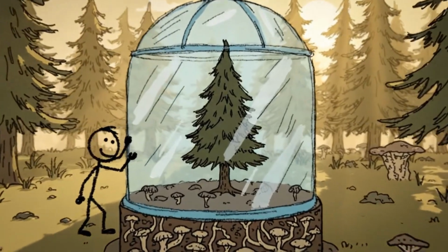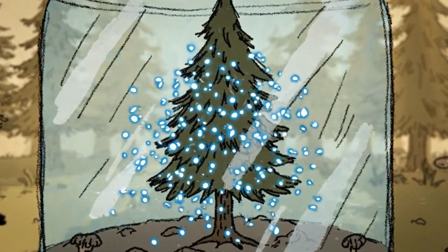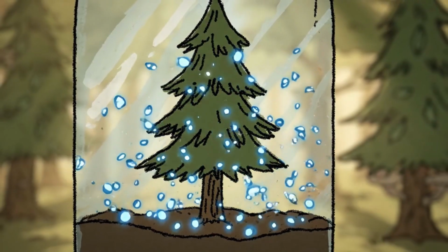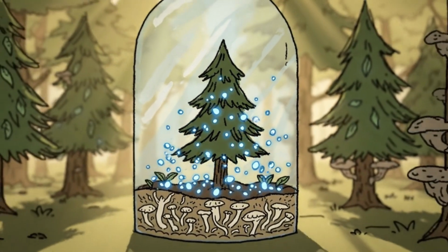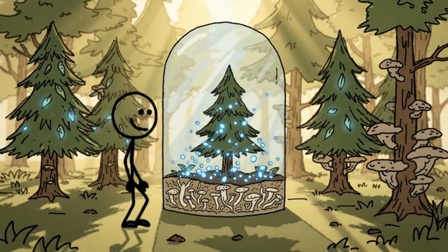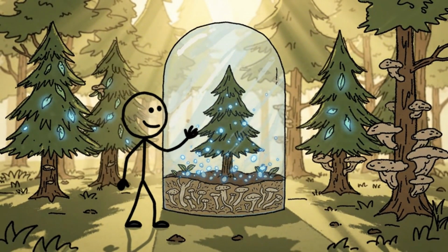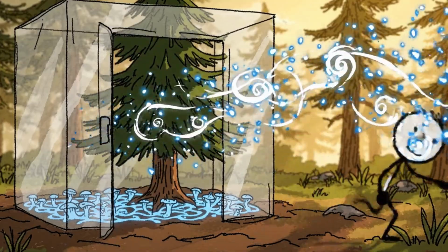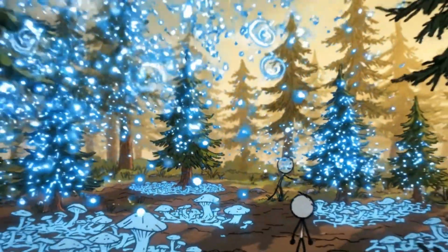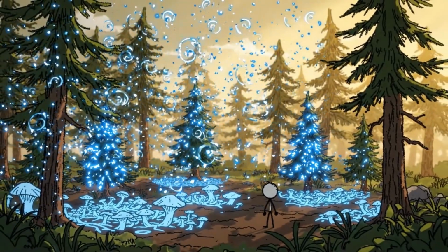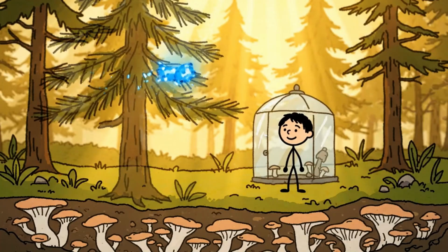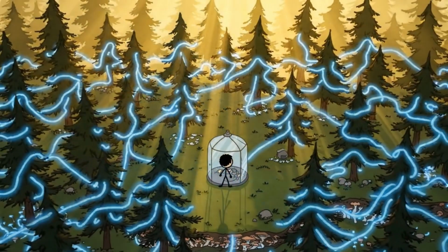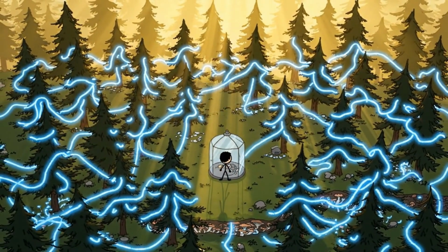To find out whether the warning truly traveled through the air, researchers designed a simple experiment. Nothing happened. The surrounding trees showed no response. The invisible warning never reached them. The chamber was opened. Fresh air flowed through the forest once again. Within minutes, everything changed. One by one, the surrounding trees began preparing their defenses. The warning had finally spread.